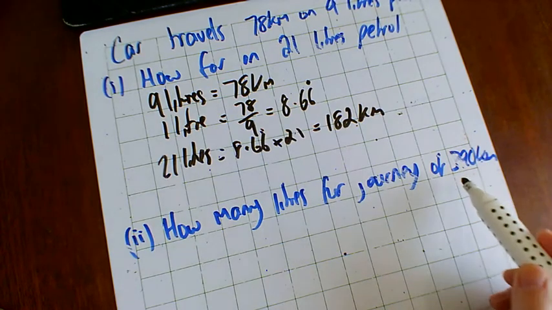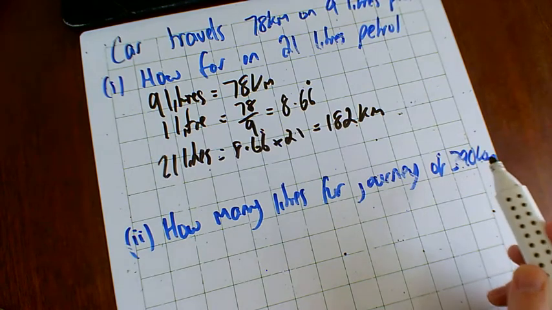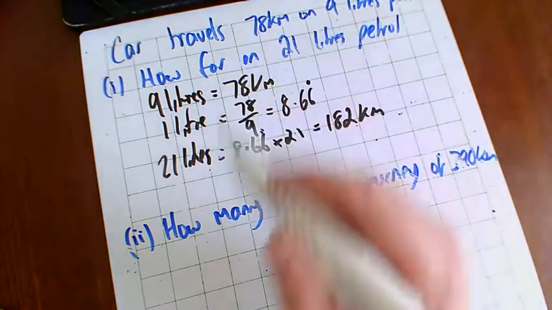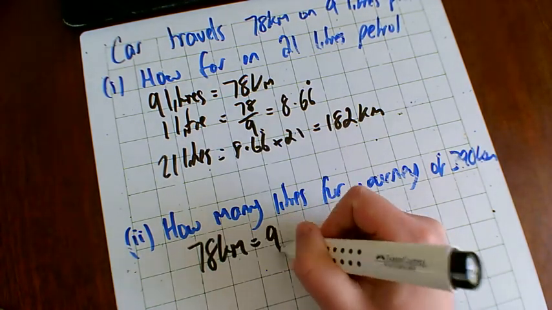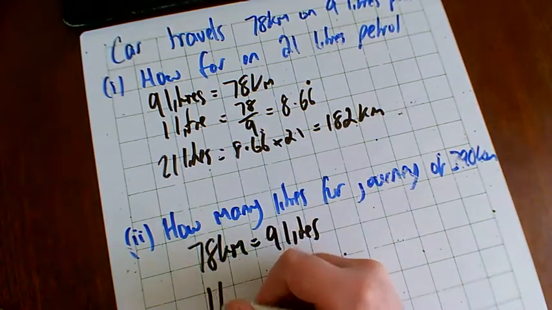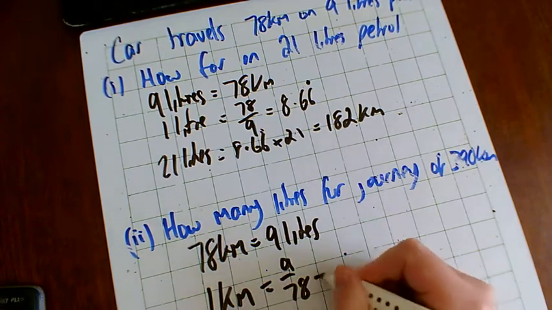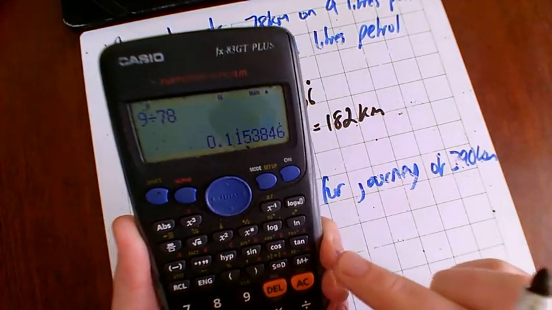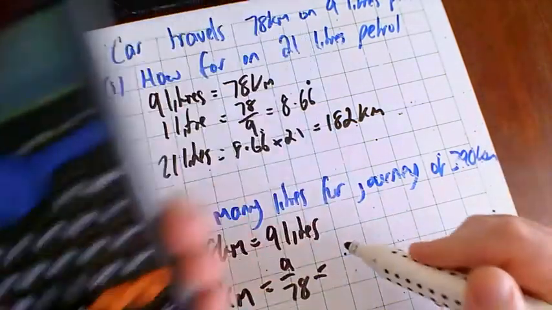How many litres for a journey of 390 kilometres? This time you're dealing in kilometres, so it's a bit trickier because the numbers are bigger. So we find out what 1 kilometre requires. We have 78 kilometres giving us 9 litres, so 1 kilometre is 9 divided by 78. On your calculator, 9 divided by 78 equals that. Because it's a fraction that looks ridiculous, just leave it as 9 over 78. No harm in that.